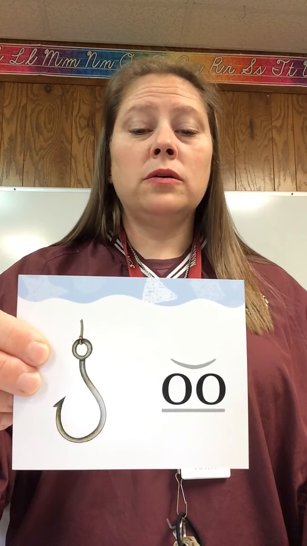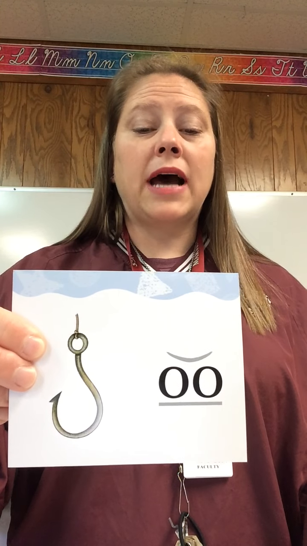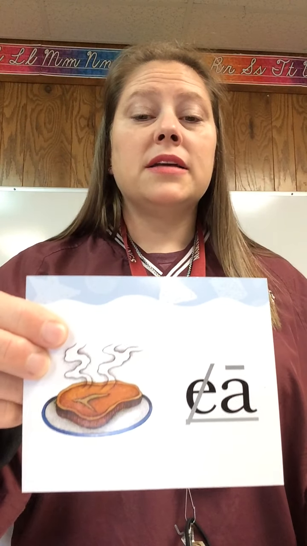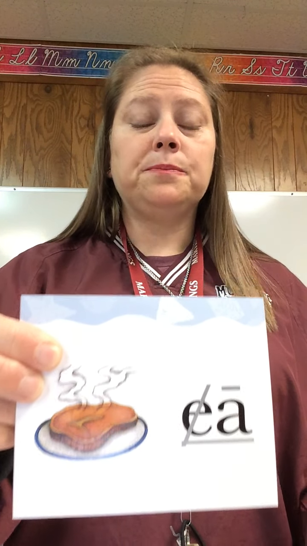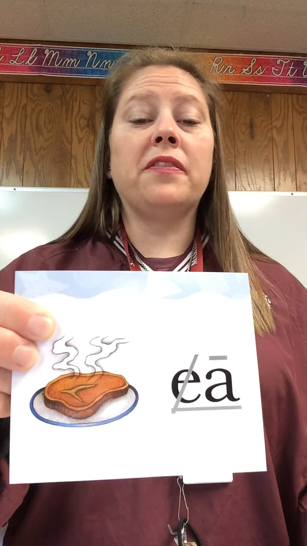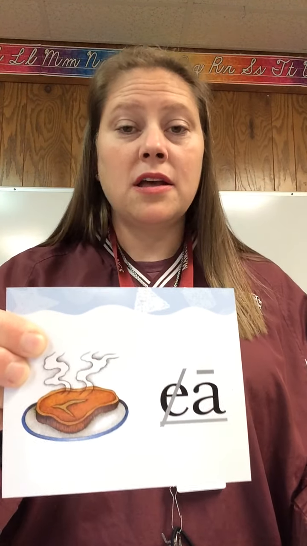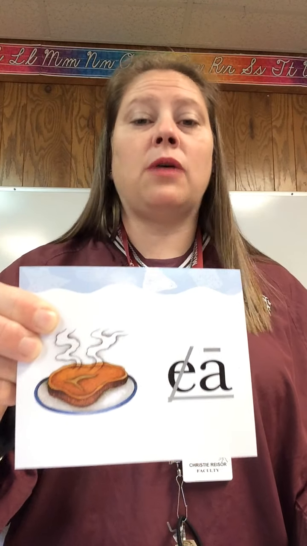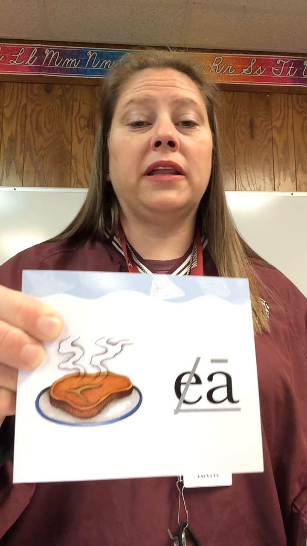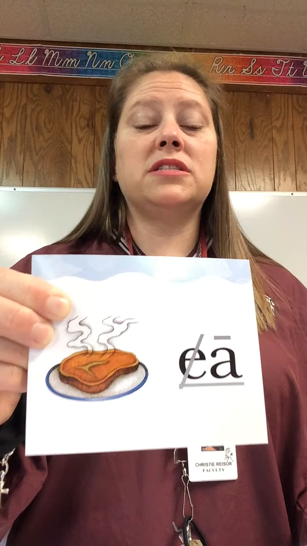Hook, short OO digraph, and this is usually a medial position spelling. Steak, EA digraph. In this one you can see that the E is not what we hear, so it's slashed out, it's silent. The long A is what we hear, and that's how we know that this particular spelling says A, like in the word steak.